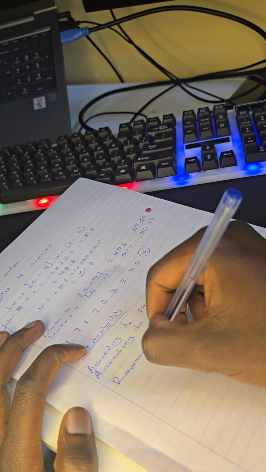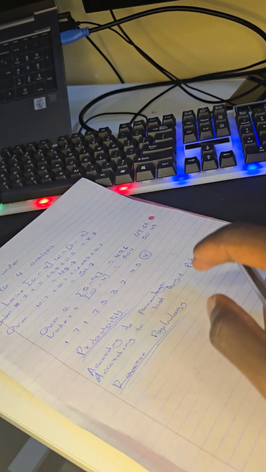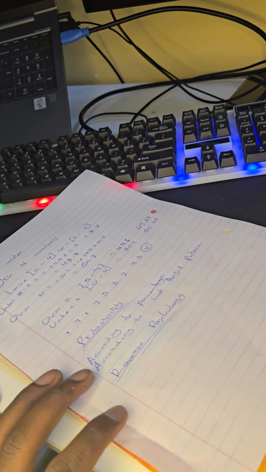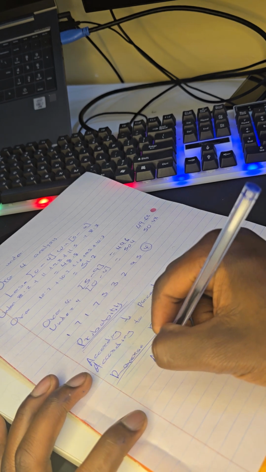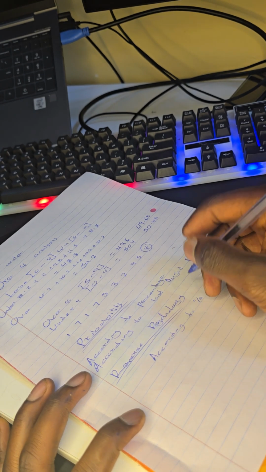But then I always use the reverse psychology in trading, so I want to explain these things. So let's look at it according to percentage.